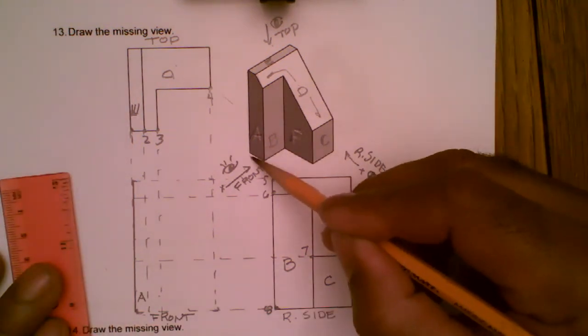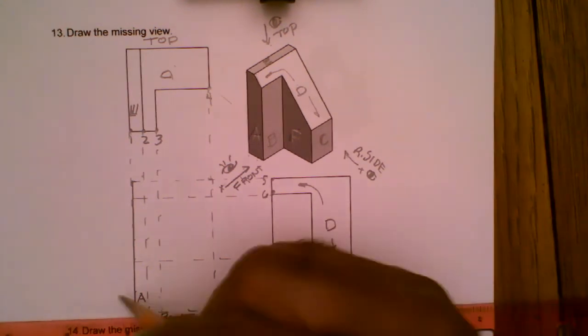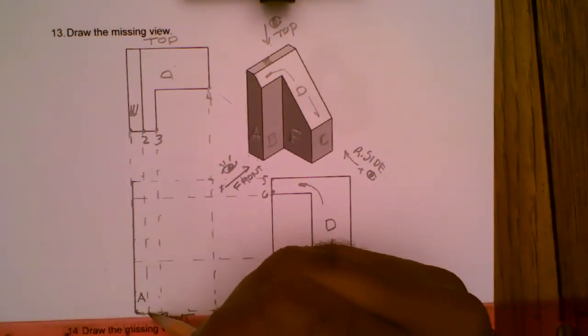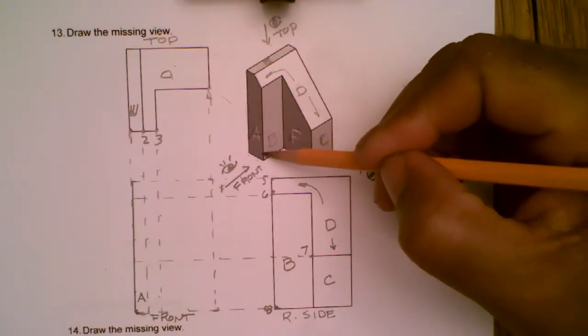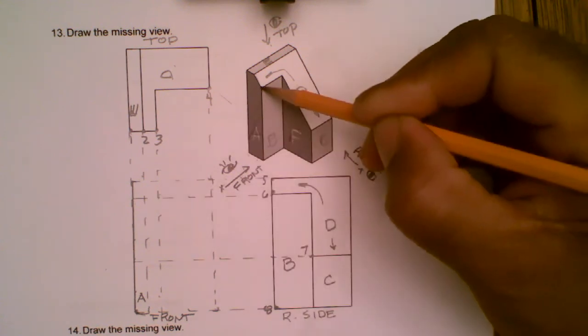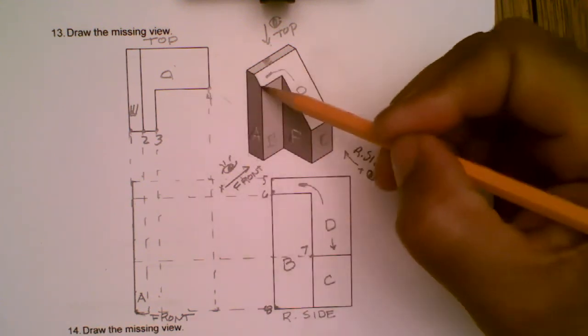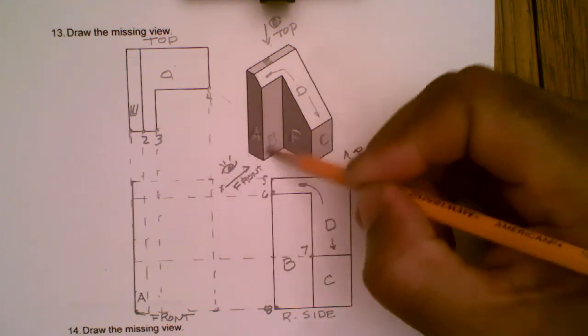The base of surface A is solid. So that means that from here to here, it's going to be solid. This line of surface A up to this point, which this point for us was 3 and 6. This line is solid.